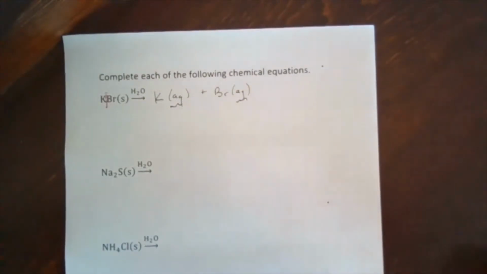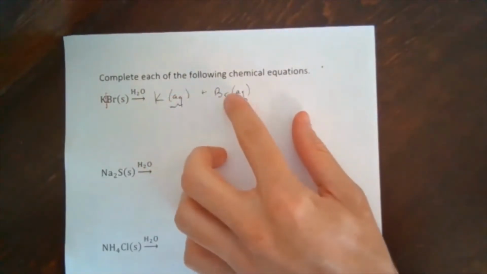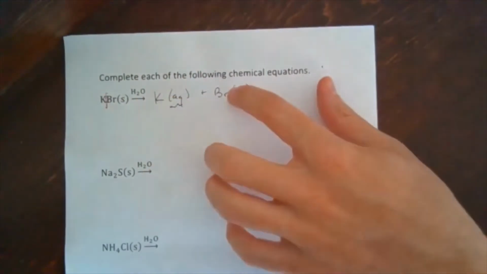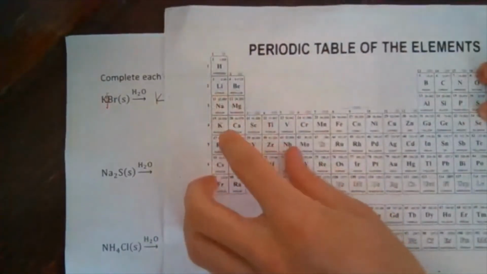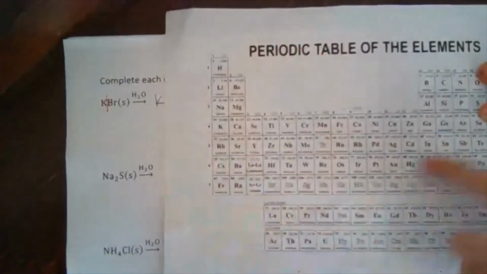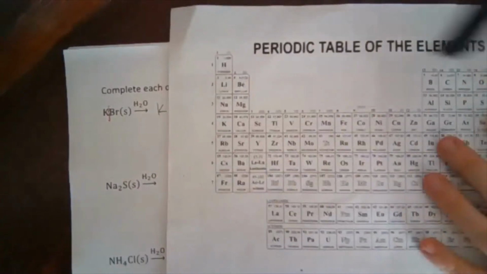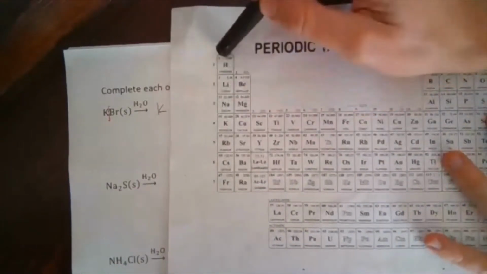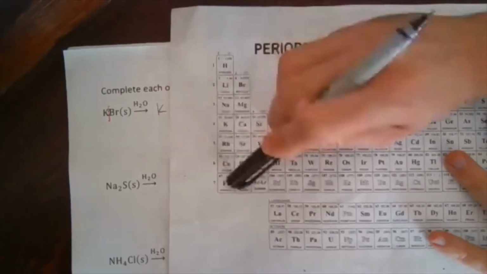The other important step is that we need to include the charges on these ions. So if we look at K, we know as a metal that it's going to form a cation, which means it will be positive. So exactly how positive will it be? Well, it's in column 1, which means column 1A, which means it will be +1.